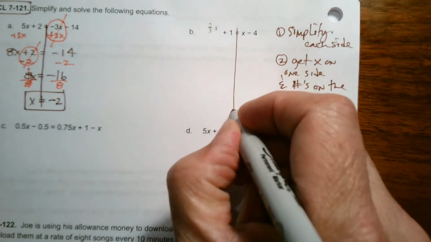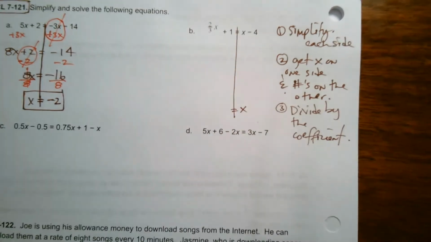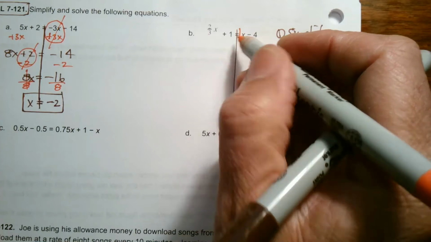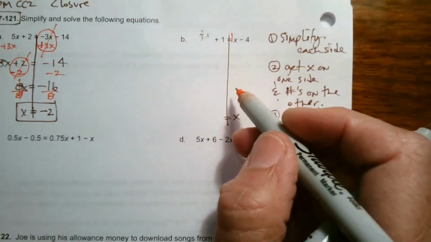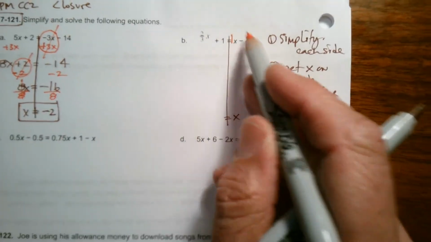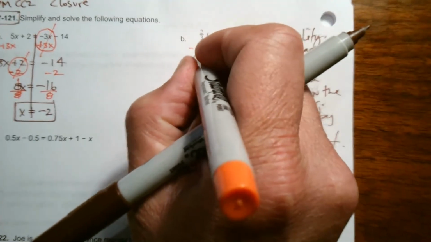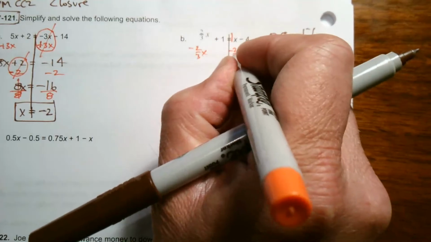In this case, I'm going to try to get my x's on this side, because if you notice, on this side I have a 1x, and over here I have a 2/3 x. So there's more x's over here. So I want to keep things positive. So I'm going to subtract 2/3 x from both sides.